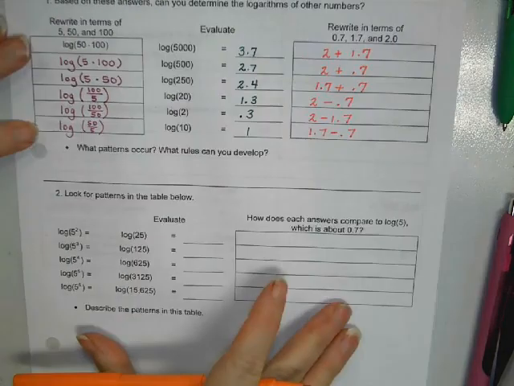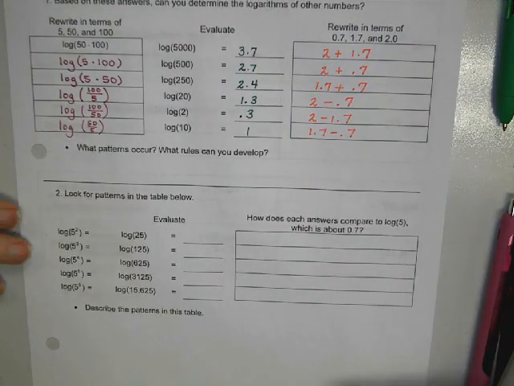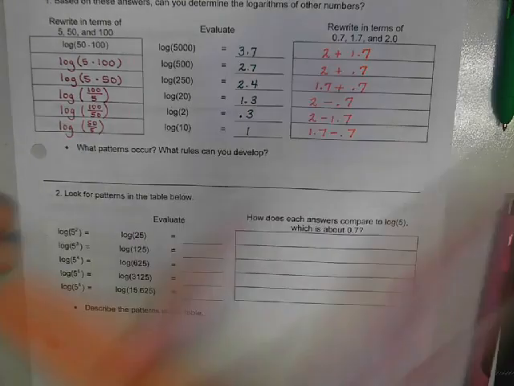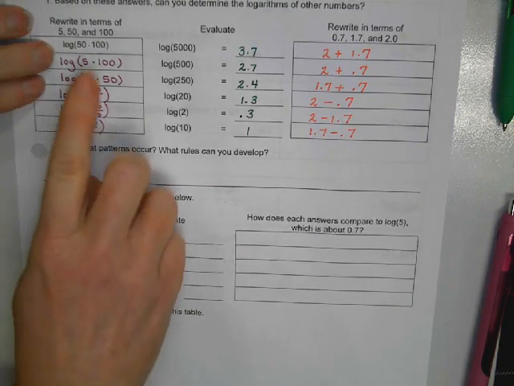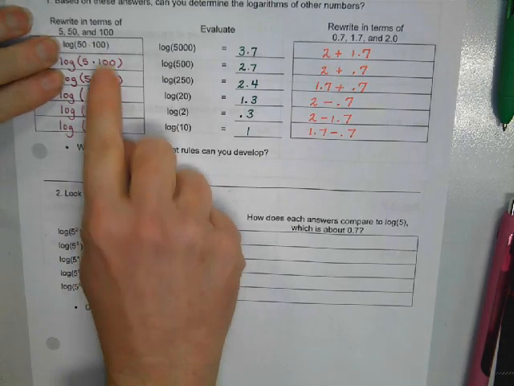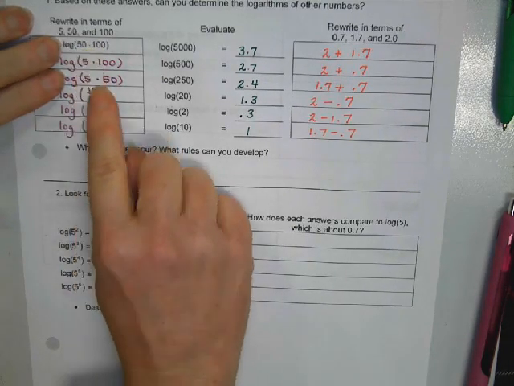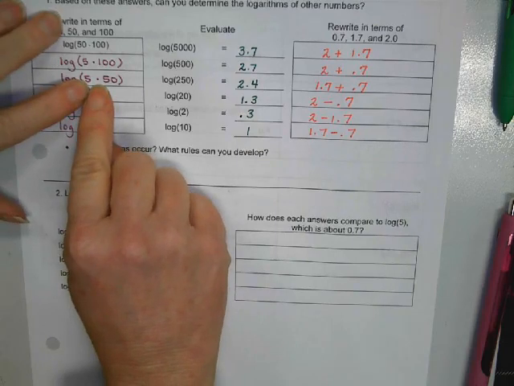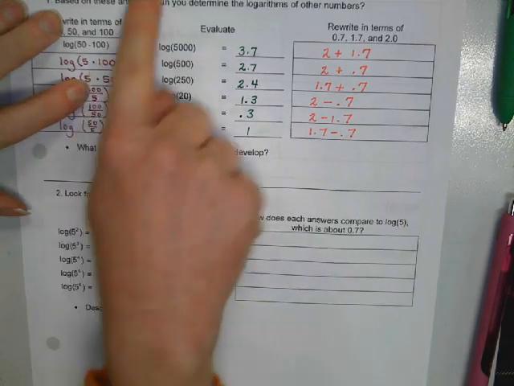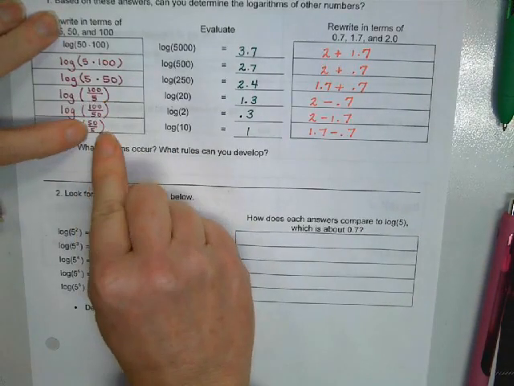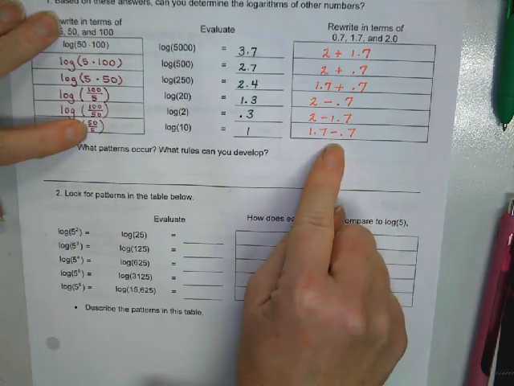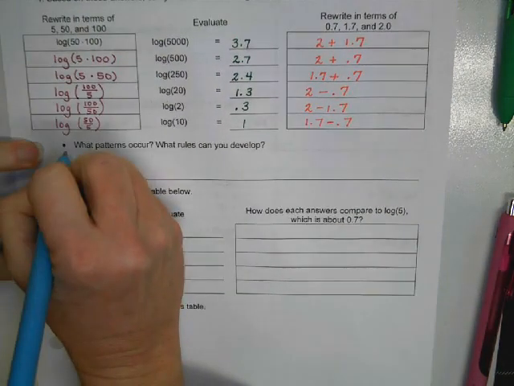All right, so now, look at this column and this column, and see if you see a pattern. What's happening here? The first three are the same operation, the second three are the same operation. Yeah, the first three are the same operation, and what operation are they in the logarithm? Multiply. So if they're multiplying in the logarithm inside of the argument, what do we do with the solution? Add. Yeah, and if we were dividing inside of the argument, what do we do with the solution? Subtract.